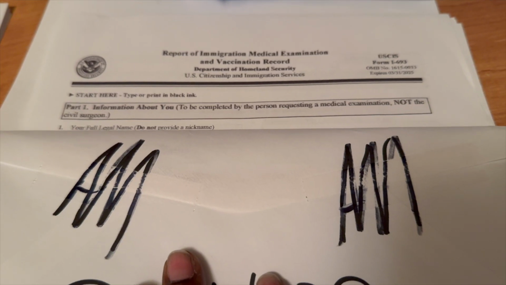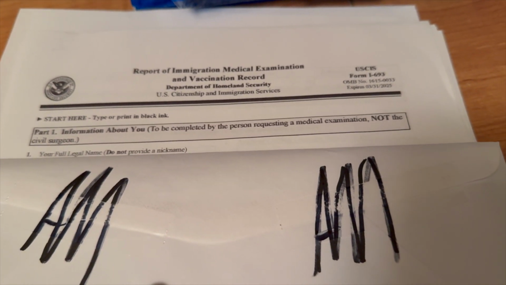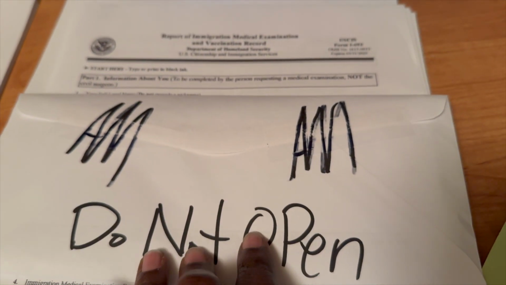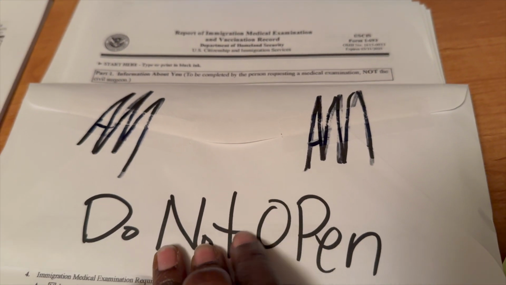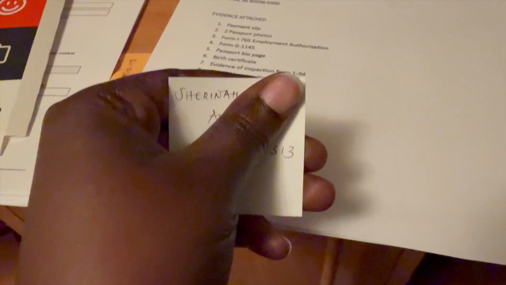This is the report of immigration medical examination and vaccination record, Form I-693, which goes straight to the USCIS. This is what the doctor gave me. Do not open. And lastly, at the back of your passport photos, please write your name and alien number. Don't forget that.